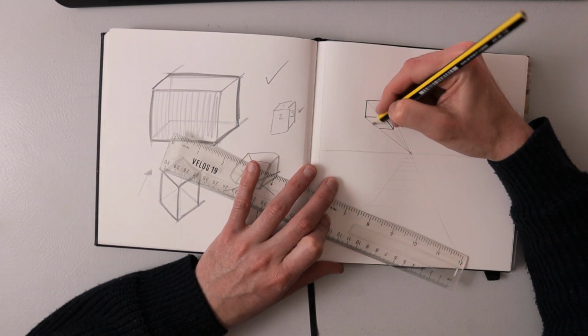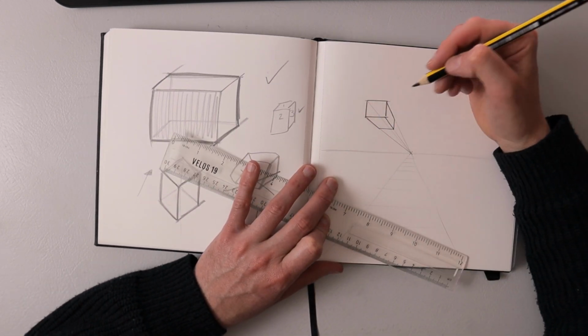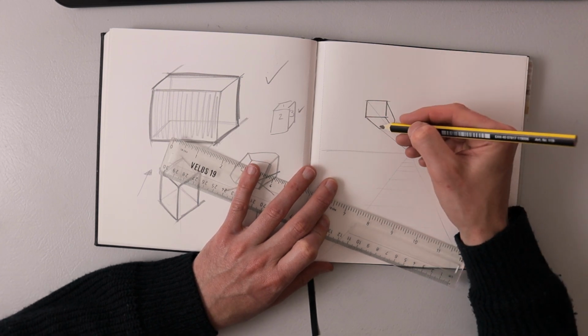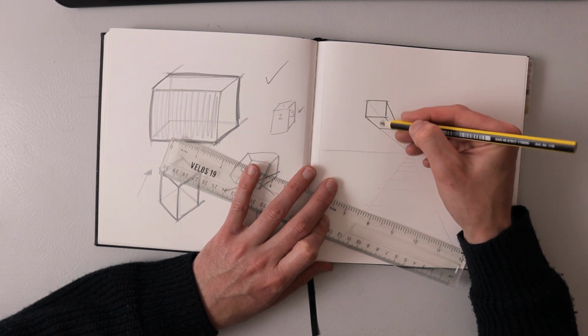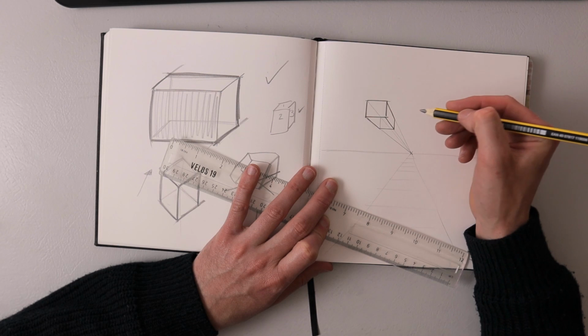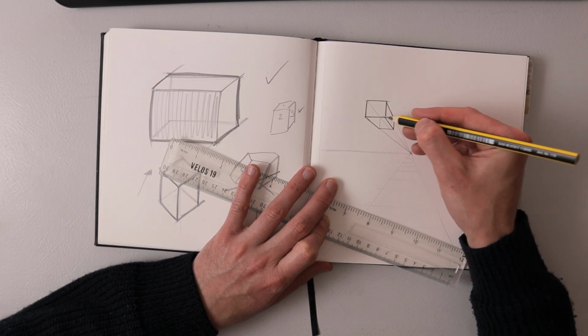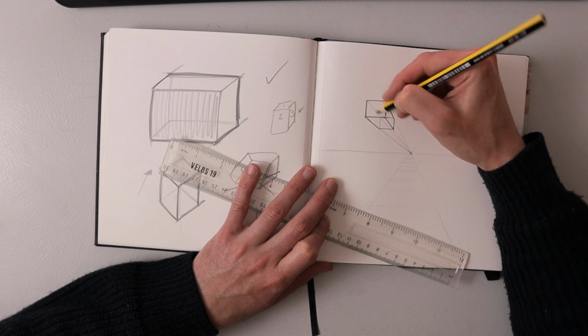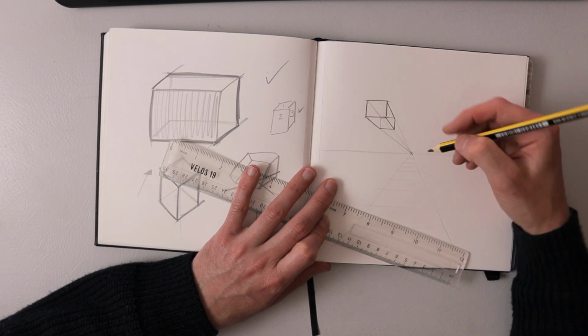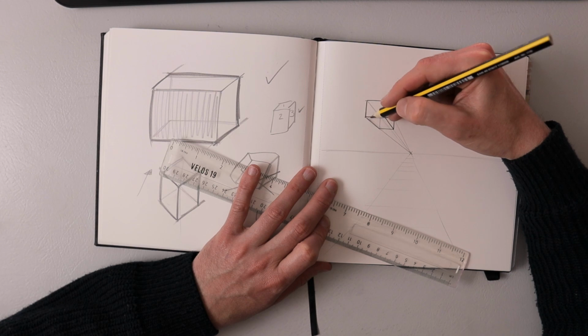And then this is where actually I always find this the trickiest bit, to draw through the box. We're just going to try and connect up the lines that go through the box so we can see through it. It's important that the front edge of your box is the same shape as the back edge of your box. It's just a smaller version. That's how you've done it right.